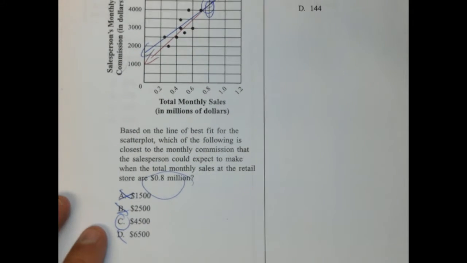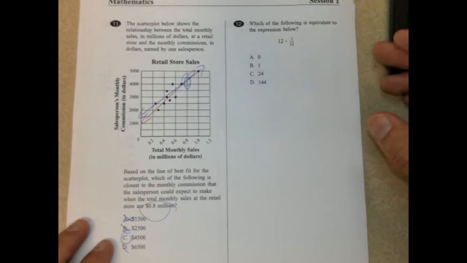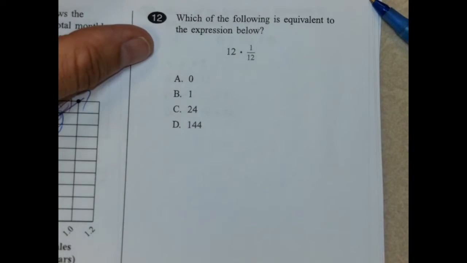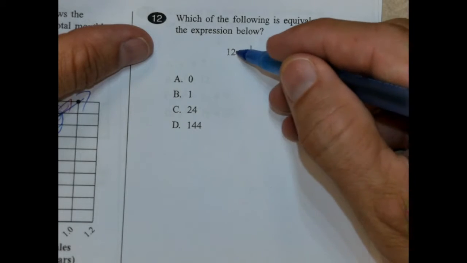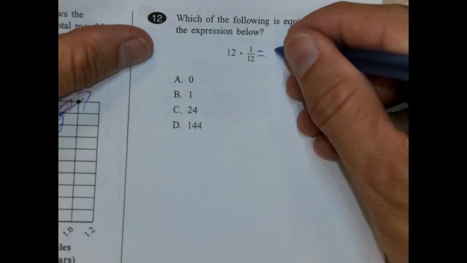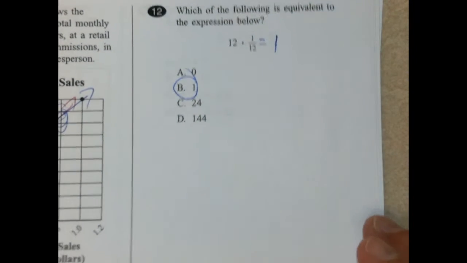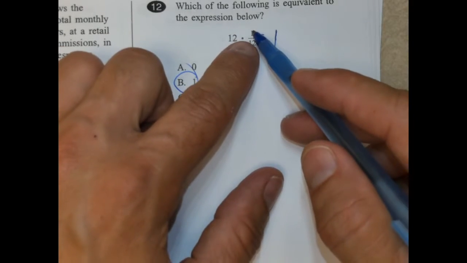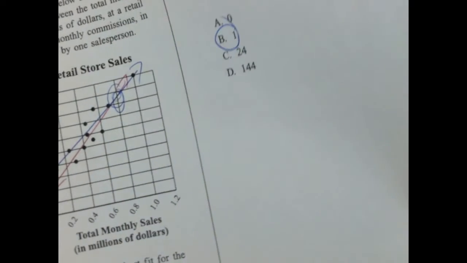Let me zoom out a little more. Number 12, which of the following is equivalent to the expression below? Again, this one's pretty easy. You're not going to see one like this on the new MCAS, unfortunately. I wish you would. The multiplicative inverse of 12 is 1 over 12. What's 12 times 1/12? That's just going to be the number 1. So that's B, because 12 times 1 over 12 is 12 over 12, which is 1.